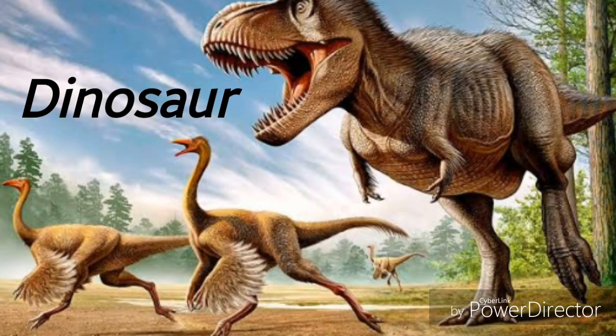Dinosaur is another example of an extinct species. Dinosaurs dominated the earth during the Jurassic period. Dinosaurs are huge reptiles. They became extinct as they could not adapt to the changing environmental conditions during the Jurassic period. Students, I think most of you have seen the movie Jurassic Park, directed by Steven Spielberg. It is a wonderful movie about dinosaurs.